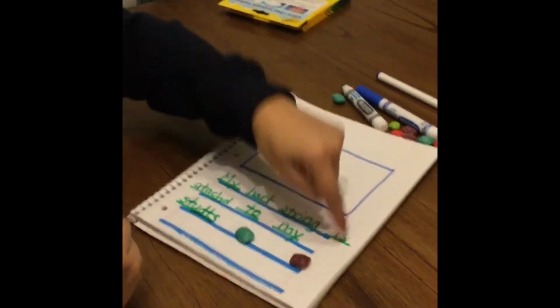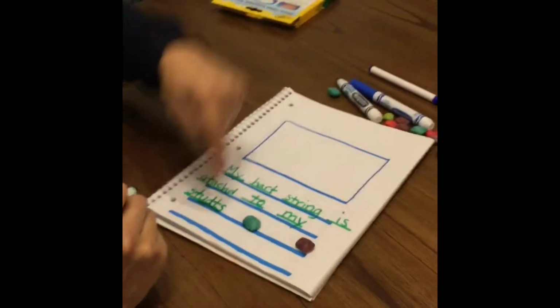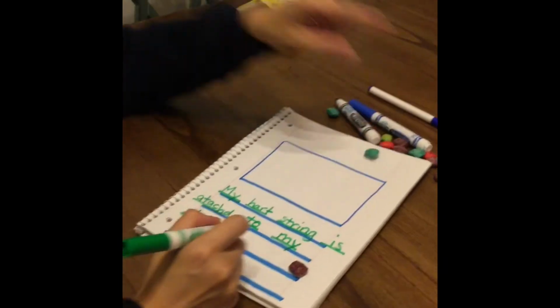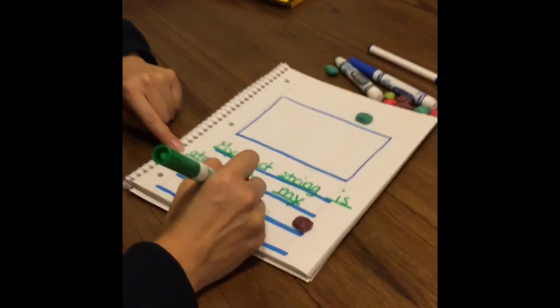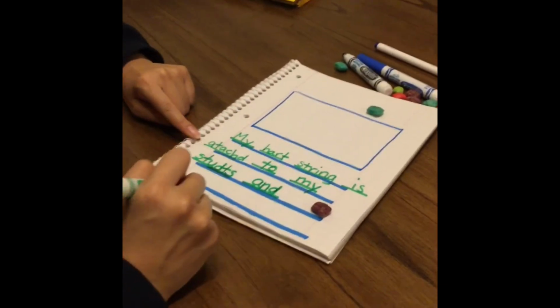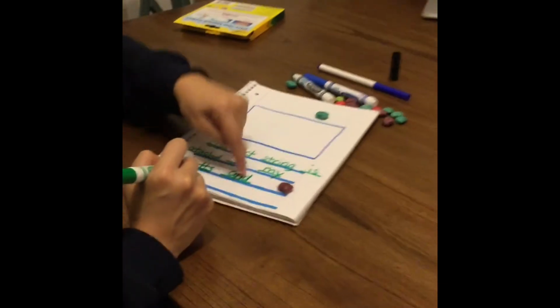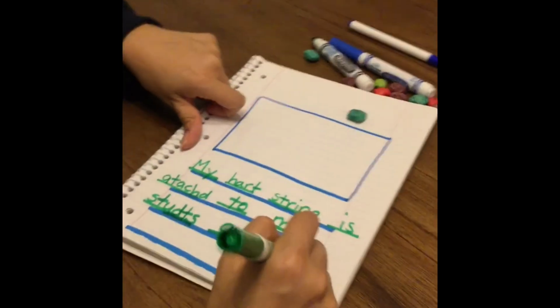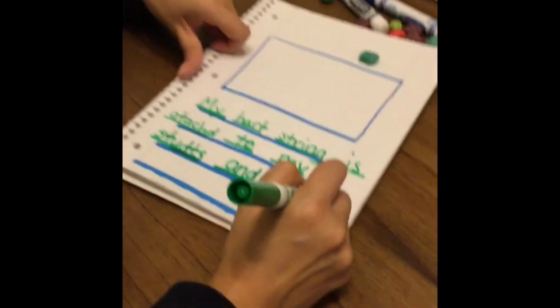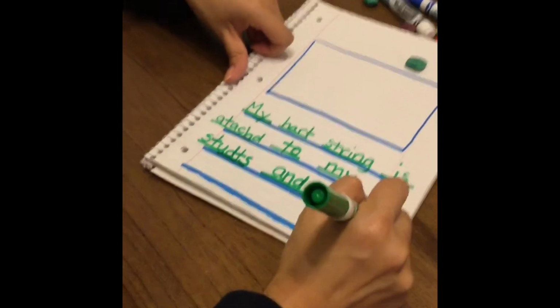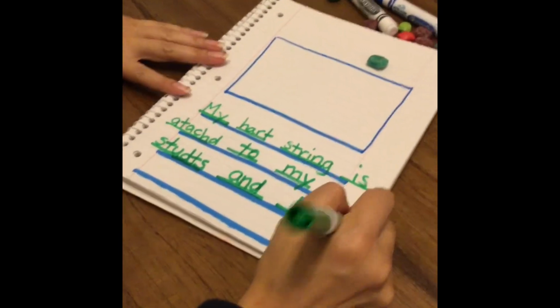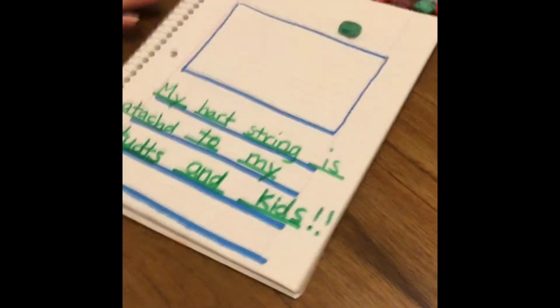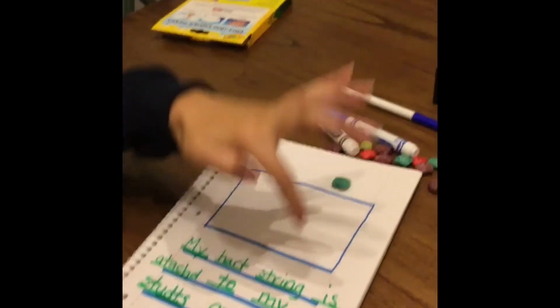My heartstring is attached to my students and, is a snap word, A-N-D, to my students and kids. Kids. And I'm going to end it with an exclamation mark because I'm so excited. My heartstring is attached to my students and kids.